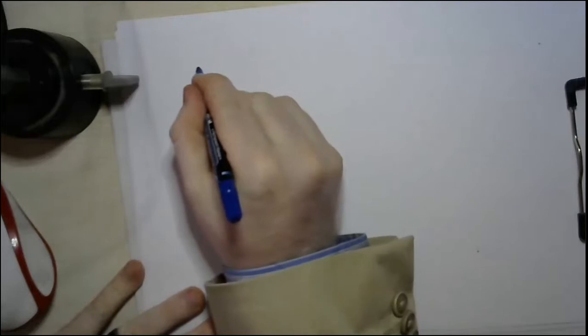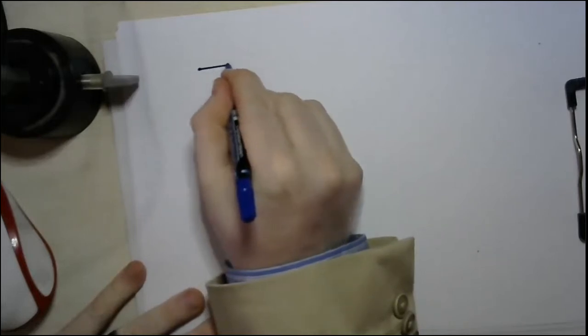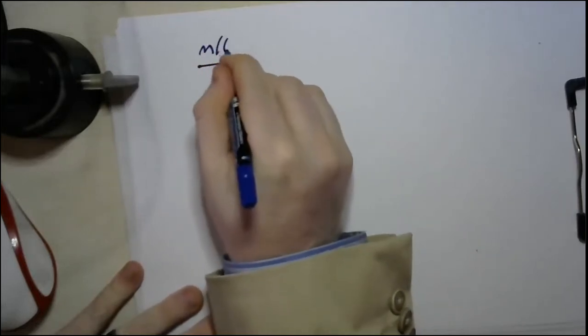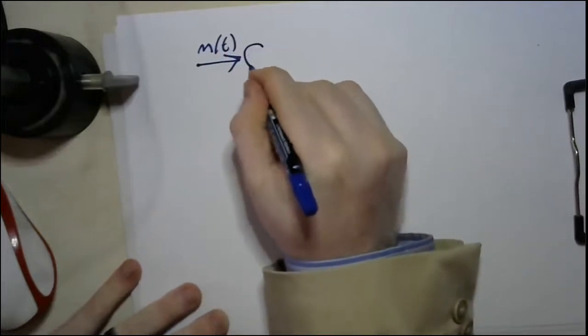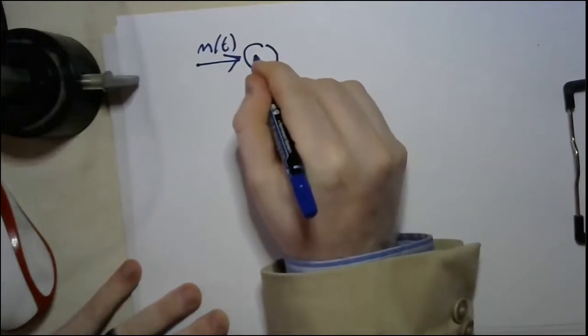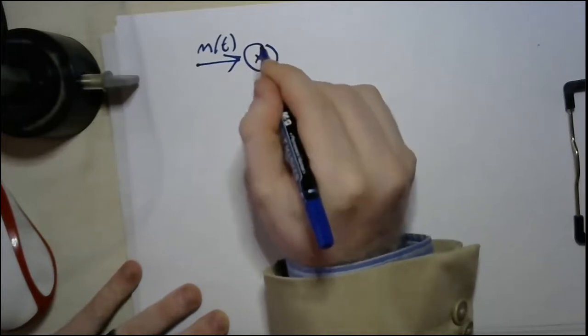Now this is simply the new model. We have the message, m(t), and then a multiplication with a constant called k.